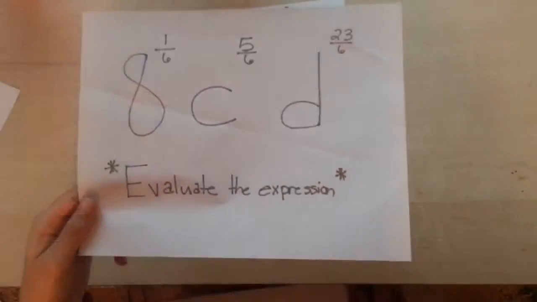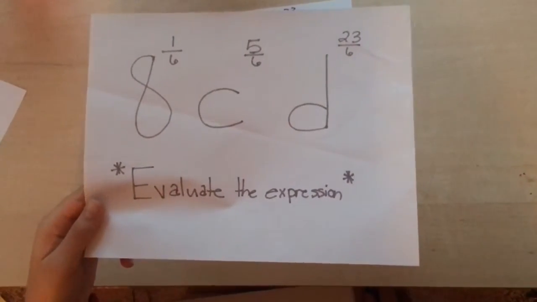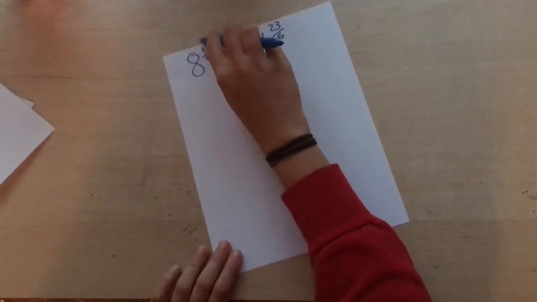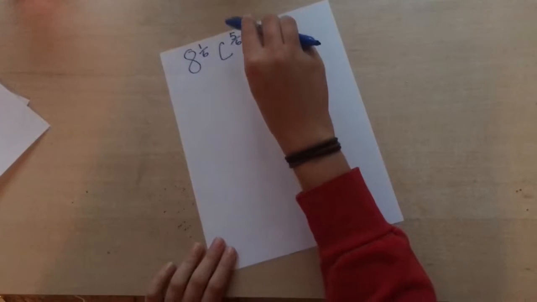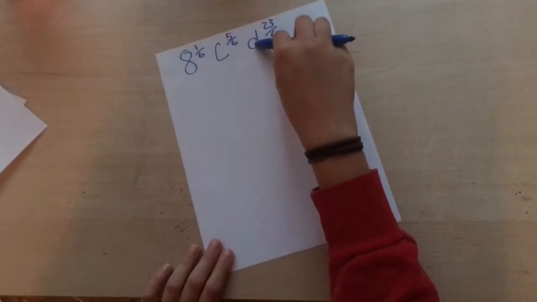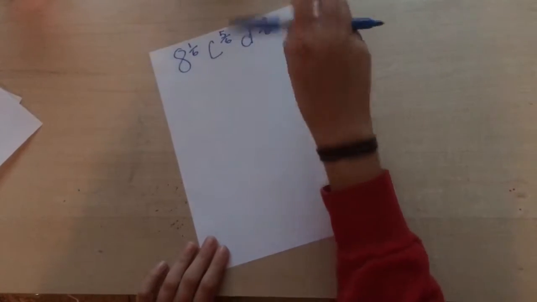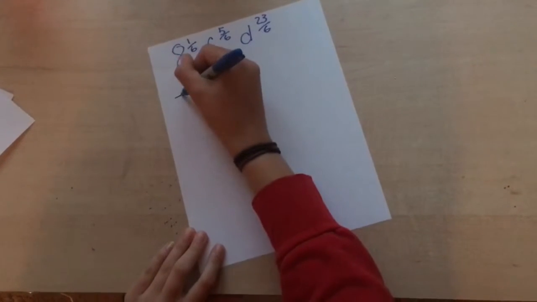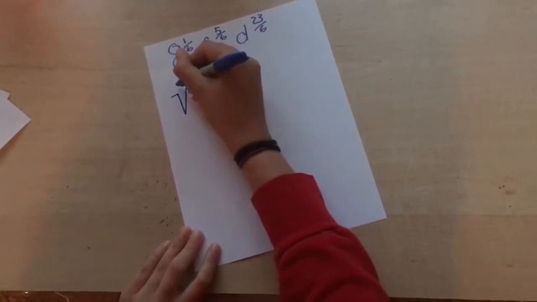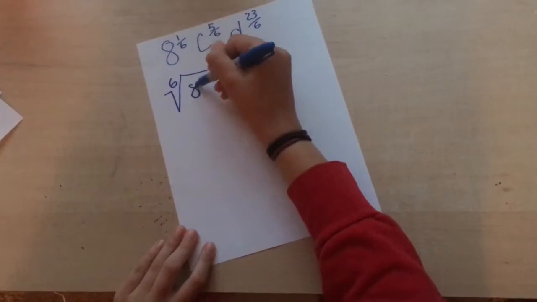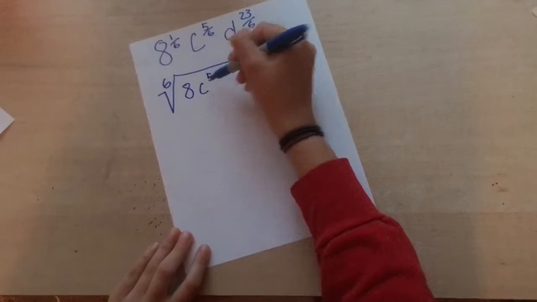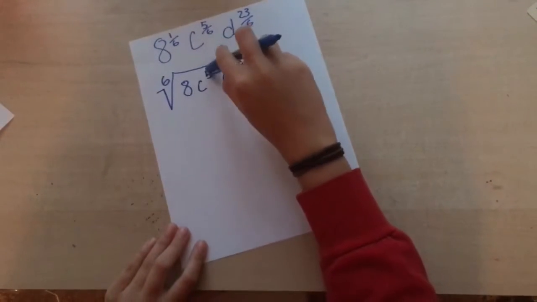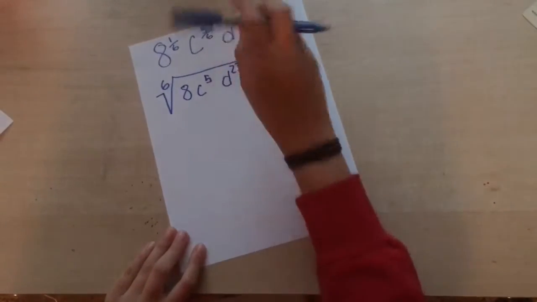Example 1. Evaluate the expression. Here we have 8 to the power of 1 over 6, c to the power of 5 over 6, and d to the power of 23 over 6. Because all of these have a common denominator, they can be put under the same radical of 6. C is to the power of 5 because that's in its numerator.